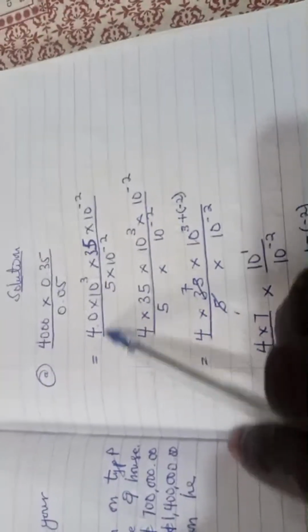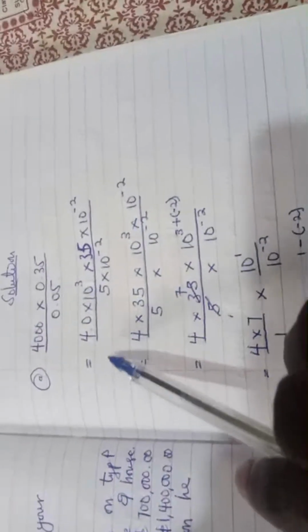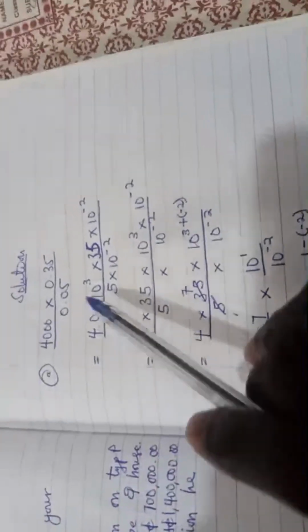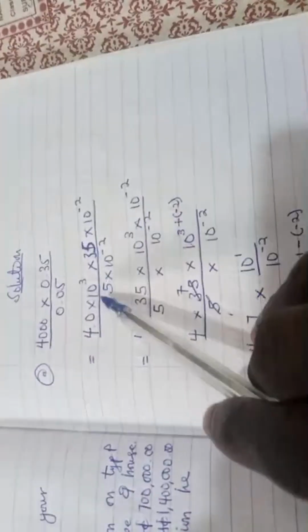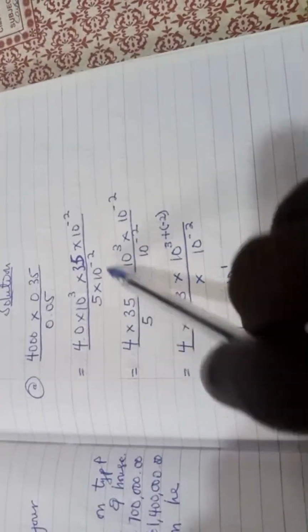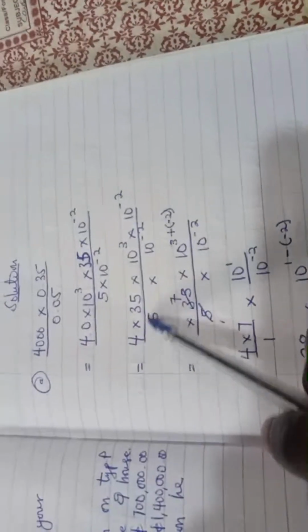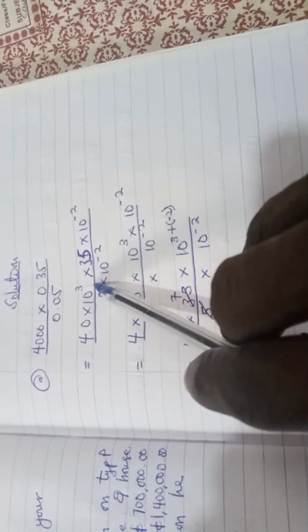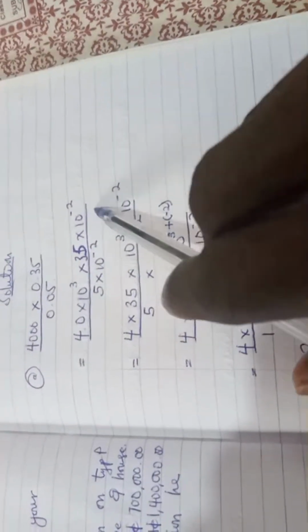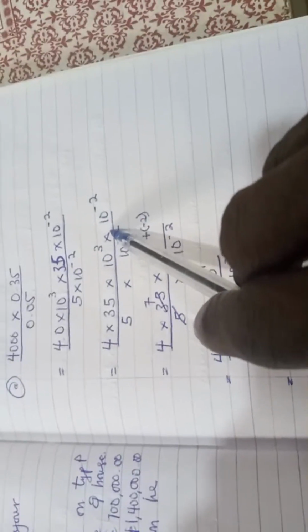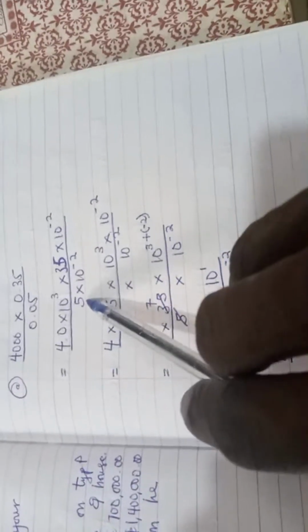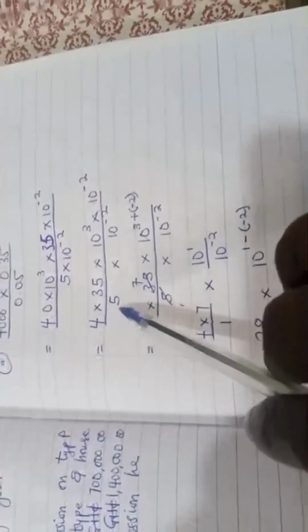Now, after doing this, we group like terms by grouping the whole numbers separately and the indices separately. So we have 4.0, which is the same as 4, then we have the 35. So we group like terms by having 4 times 35, then 10 raised to the power 3 times 10 raised to the power negative 2. That is the grouping of like terms we've done here. With the denominator, we have only one whole number and one index, so we can also separate them to make the calculation simpler, times 35 all divided by 5.